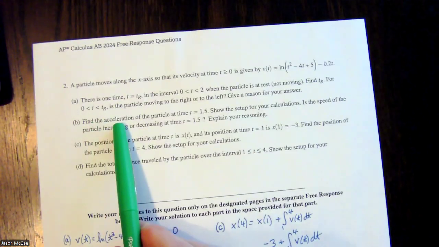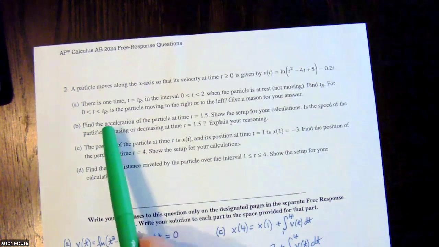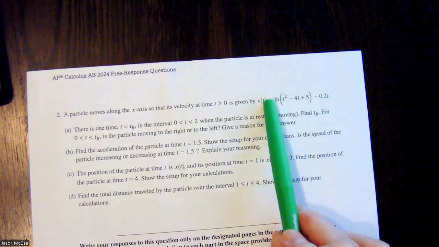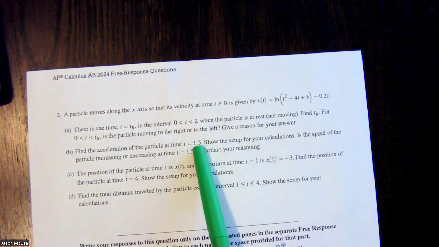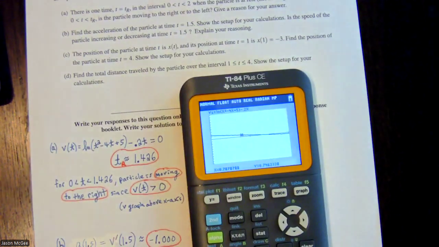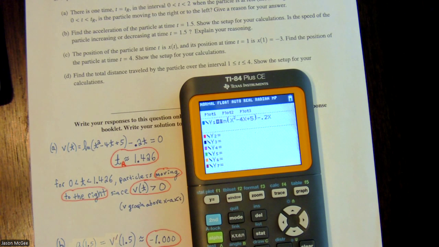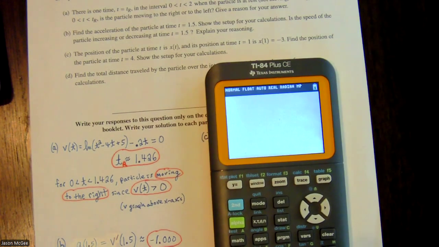It says find the acceleration. So you remember the order goes position, velocity, acceleration. So if I want to find the acceleration, I want to find the derivative of this function at that t equals 1.5. That's the math 8 function. The calculator will do that for us. Notice that that's my y1, so I already have this saved in my calculator. So this is going to be a nice, fun, quick problem there.